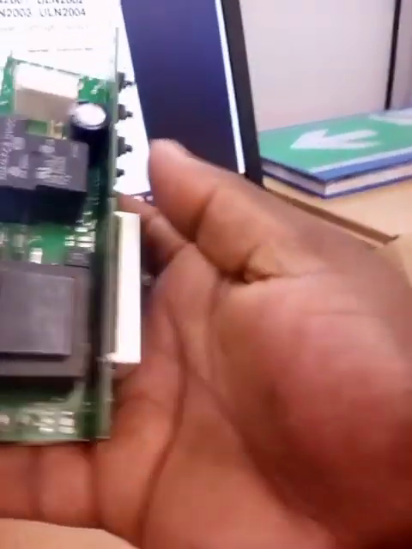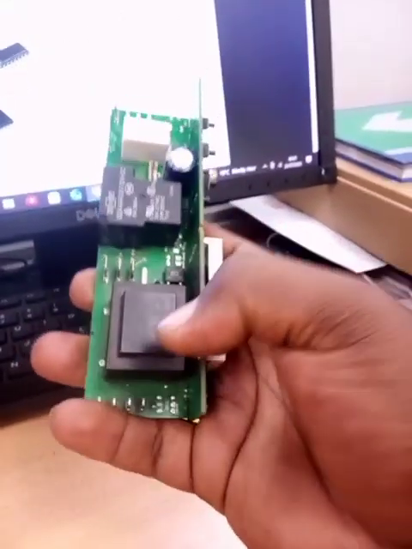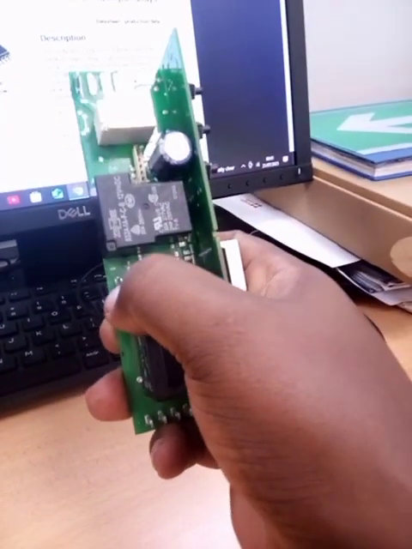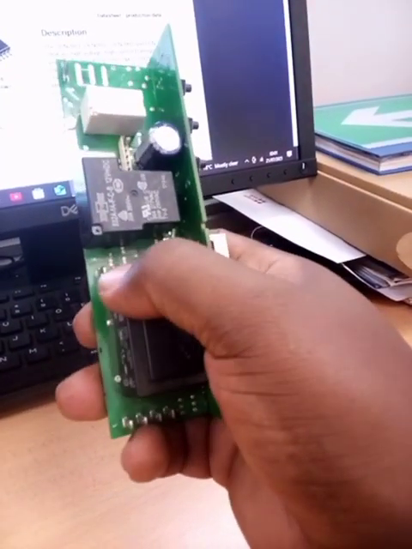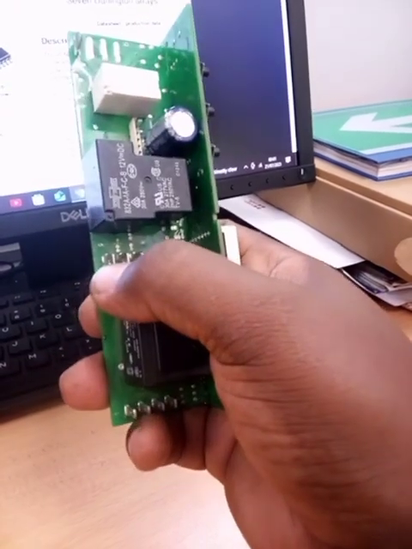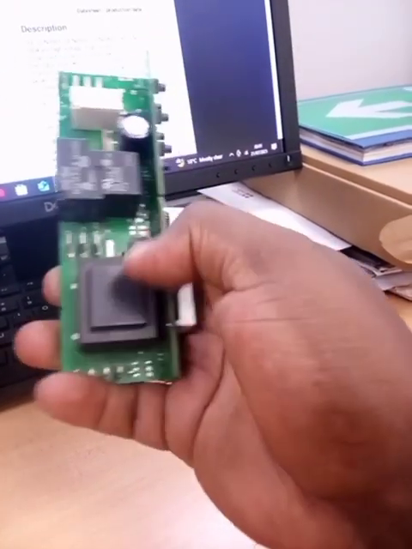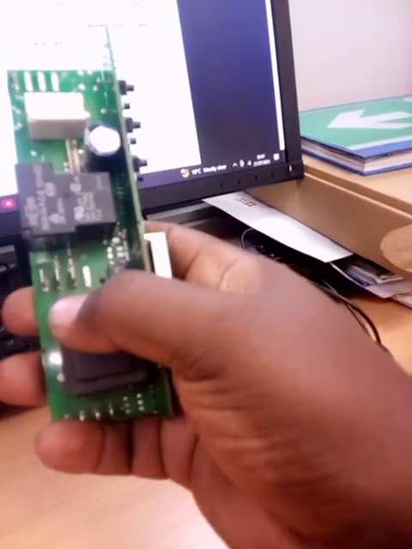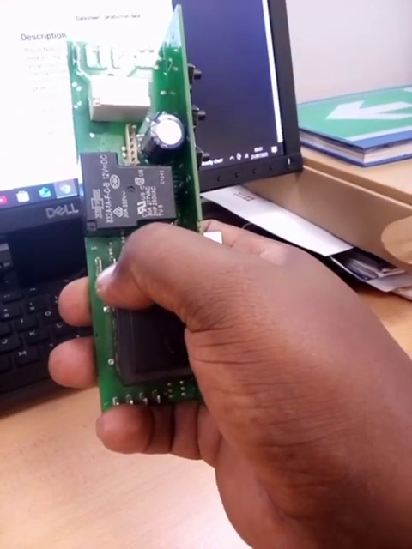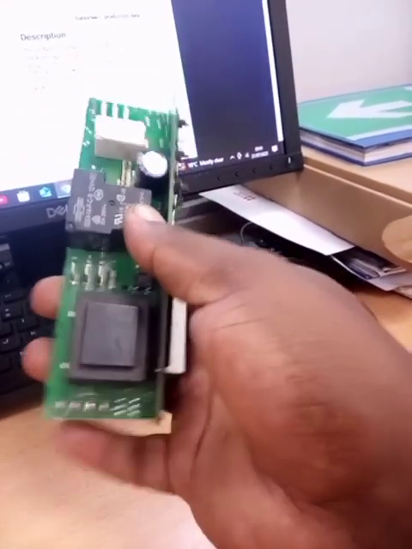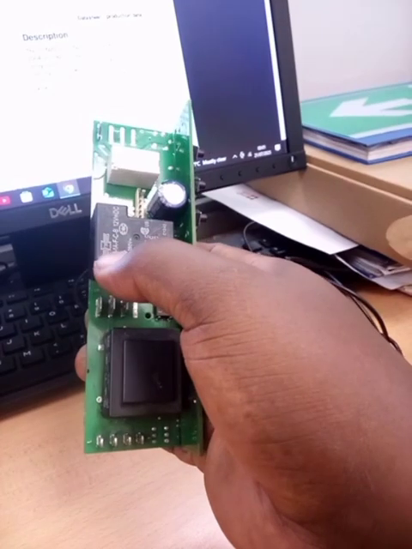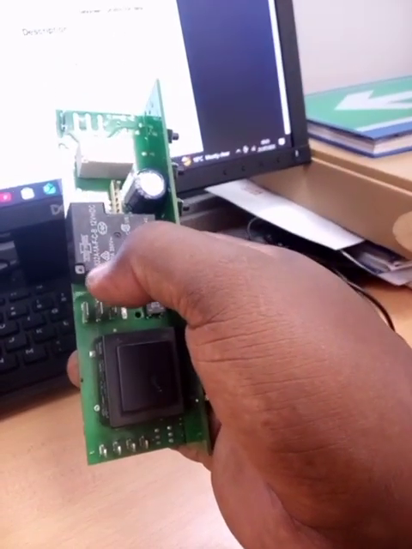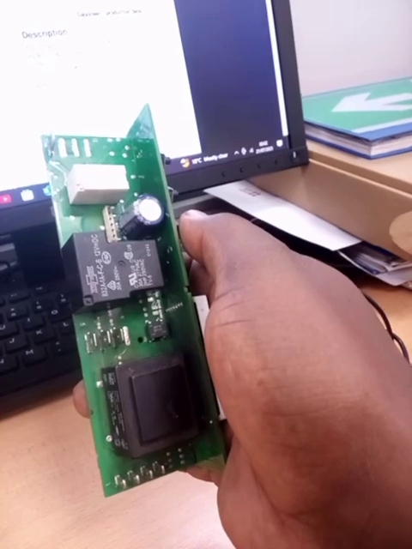Now our power comes as follows. It is fed through 5 and 6, and this 5 and 6 supplies the transformer here for the board to operate. It is also the same point 6 where this relay here picks its power, the power that is going to feed the compressor.